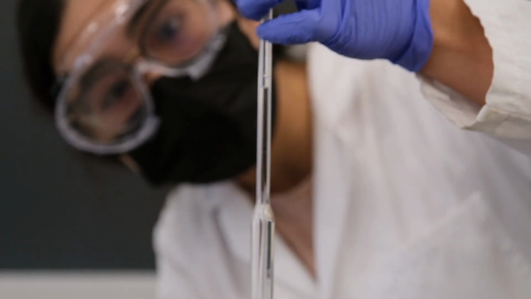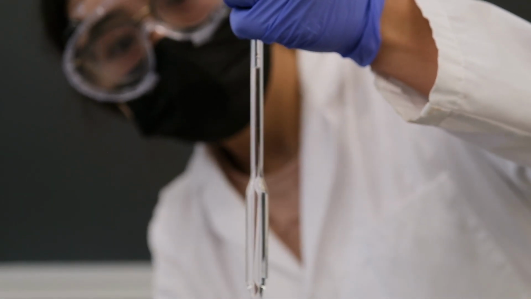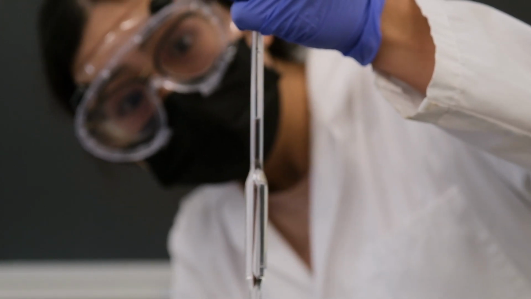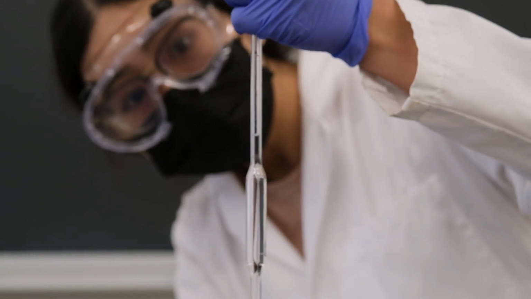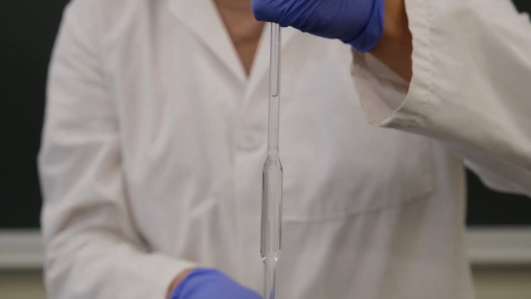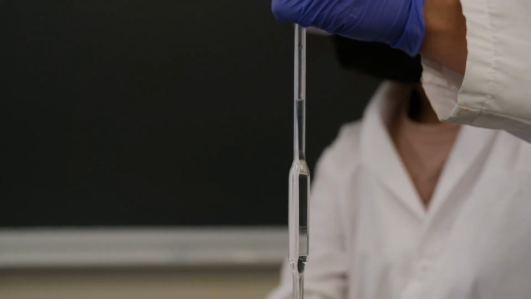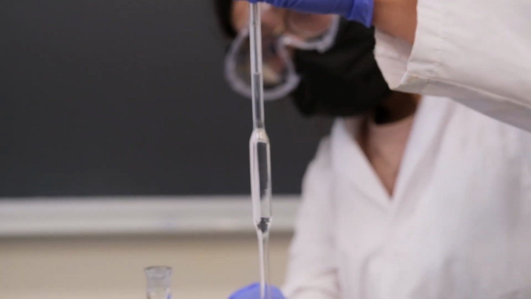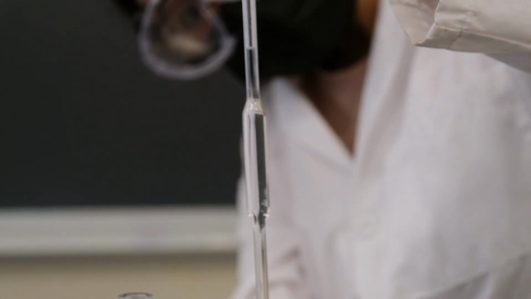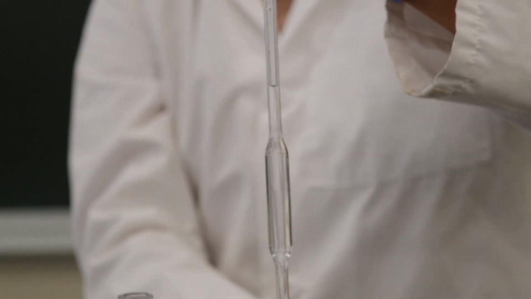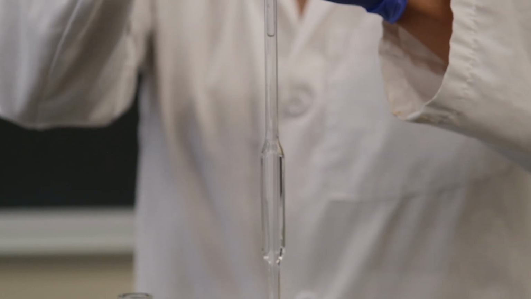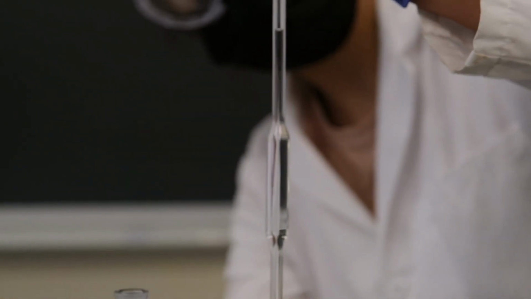Wait, where's the line? Okay. And then, dang, that went above. I was like right at the meniscus. I can edit the part out. Yeah.